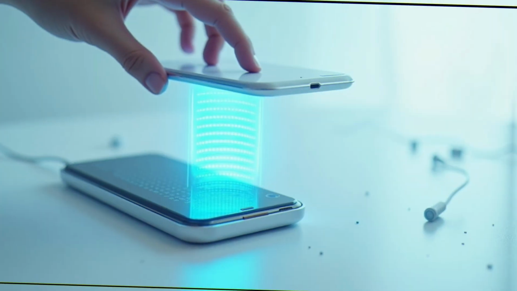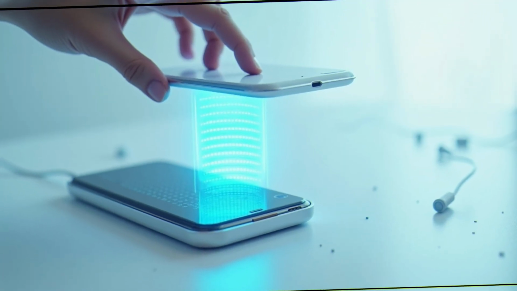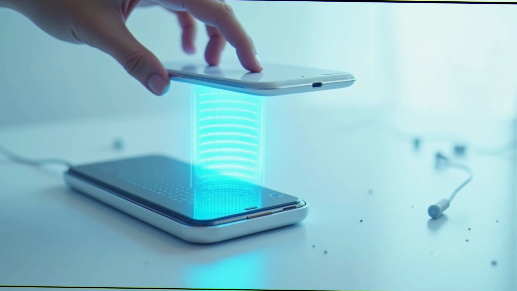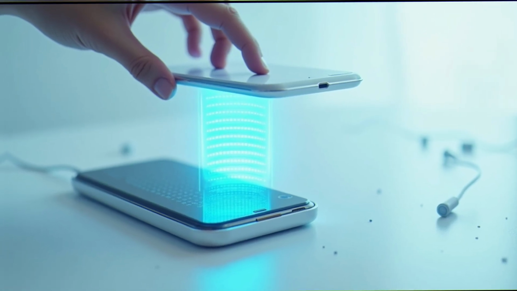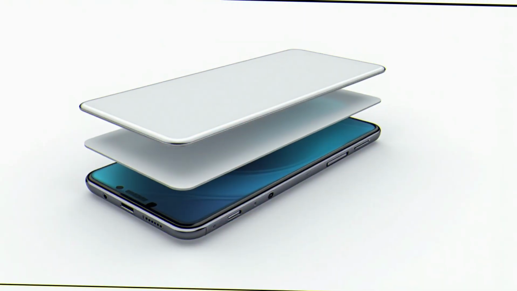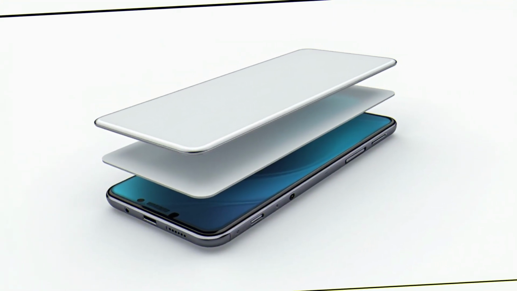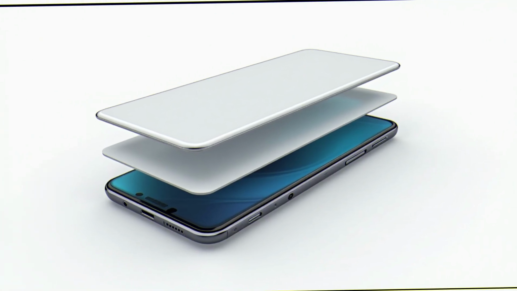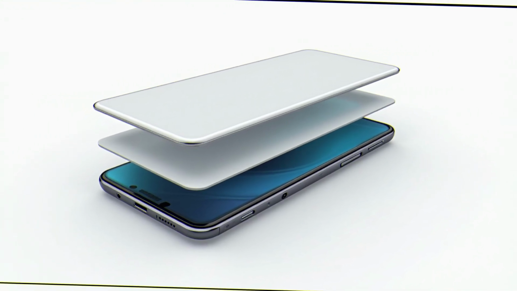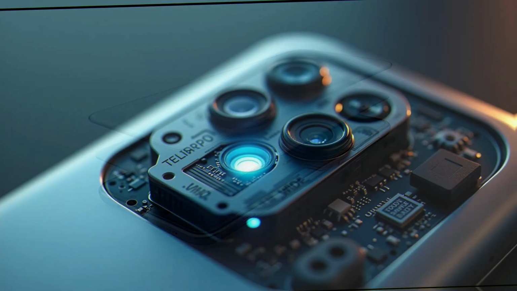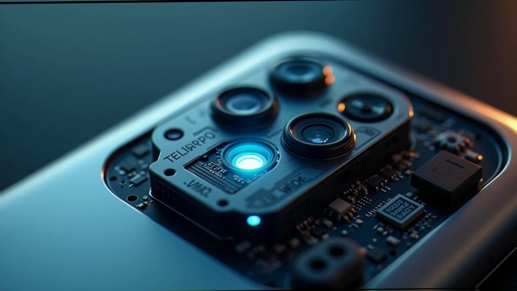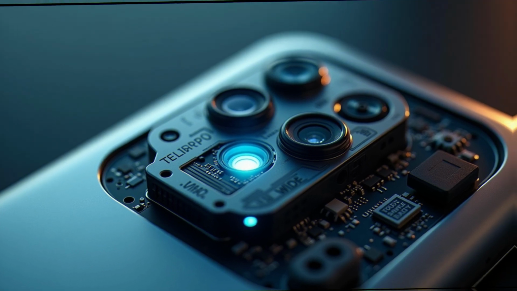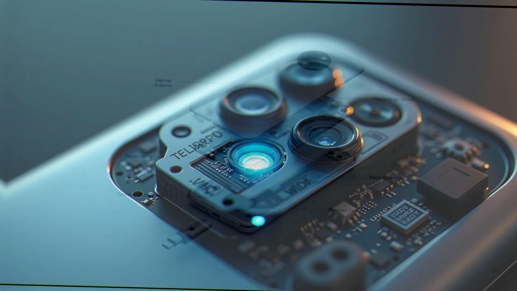Then comes the battery, typically lithium-ion, powering every action. Most smartphones carry between 3,000 to 5,000 milliamp-hour capacity. Now the display unit, usually an AMOLED or LCD screen. It includes the touch sensors, digitizer, and screen layers. Don't forget the camera modules, with wide, ultra-wide, macro, and sometimes telephoto lenses, all driven by powerful image sensors.